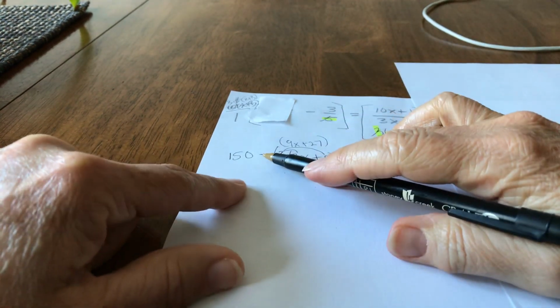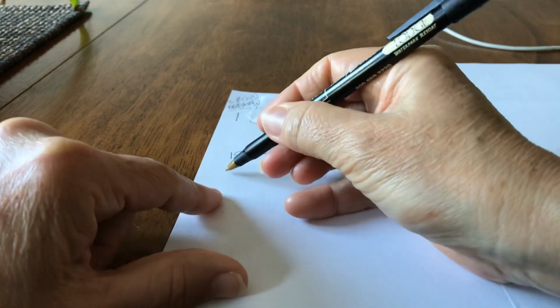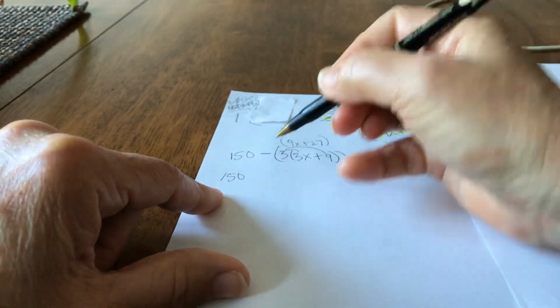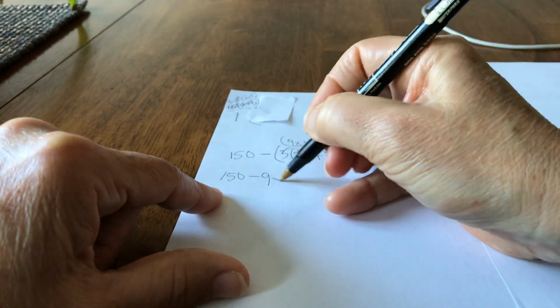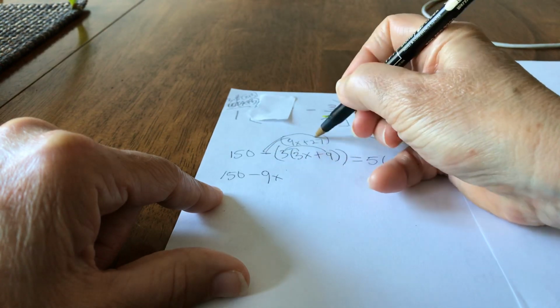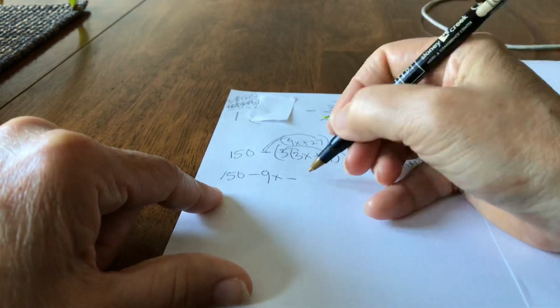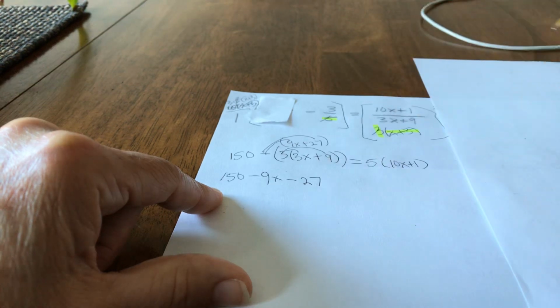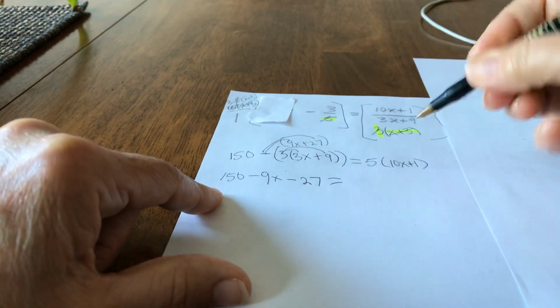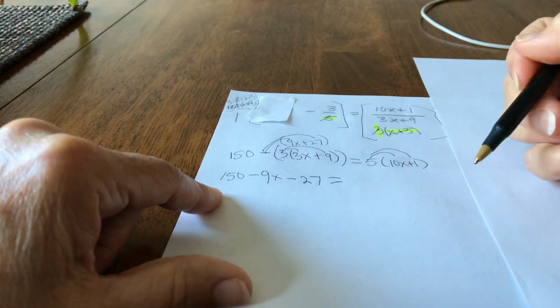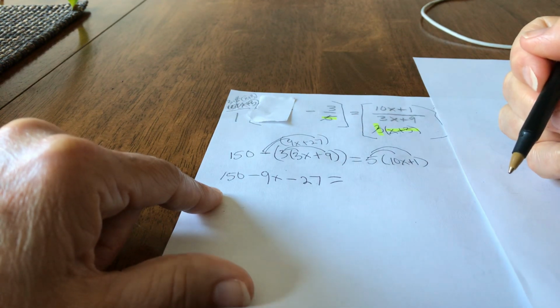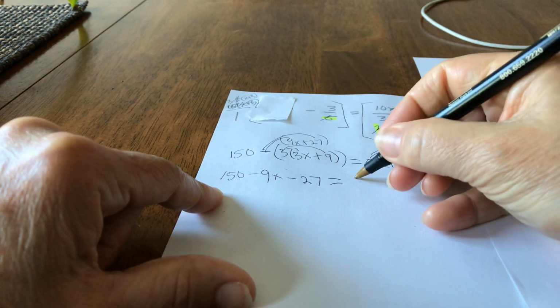Here's the tricky part with the subtraction sign. That's why I showed it all separate. 150 minus 9x. It's like the distributive property with the subtraction sign, minus 27 equals, and then I can do the distributive property on this side as well, 50x plus 5.